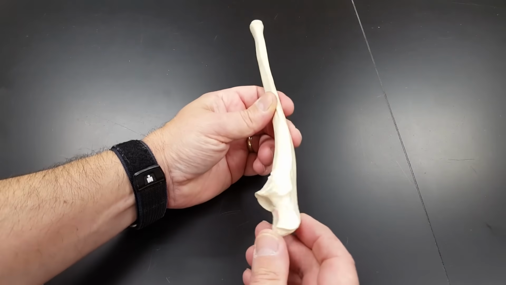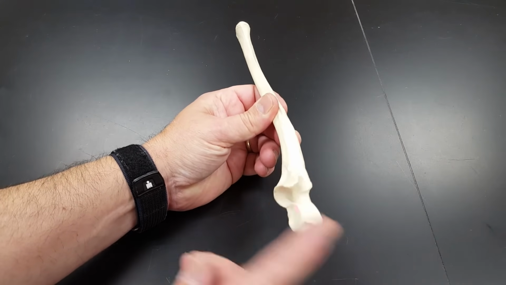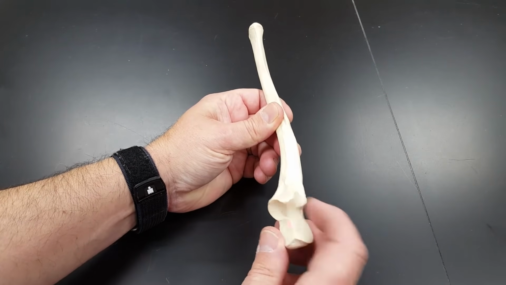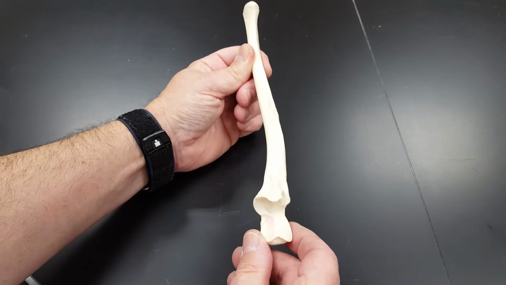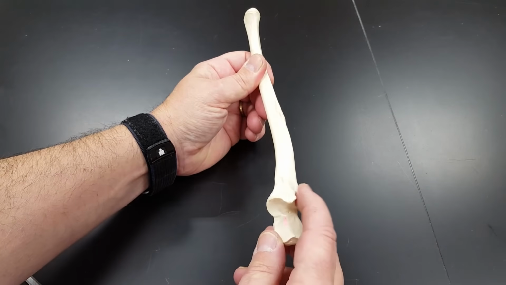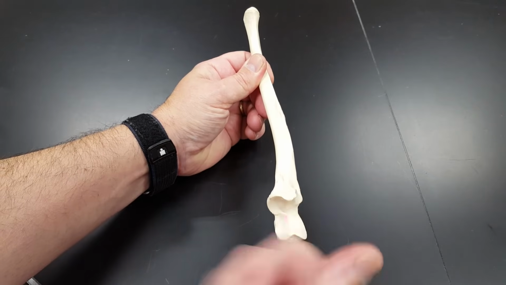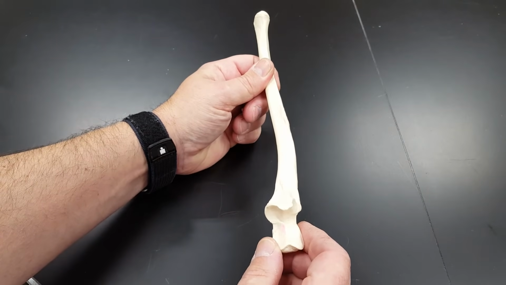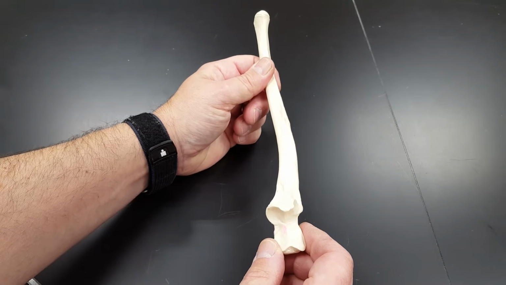Let's look at this one. Identify the parts. Trochlear notch, radial notch. If I hold the bone like this, notice that the radial notch is on the right side of the bone. This is a right ulna. It's as simple as that once you know the parts.